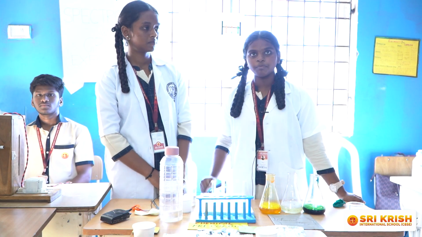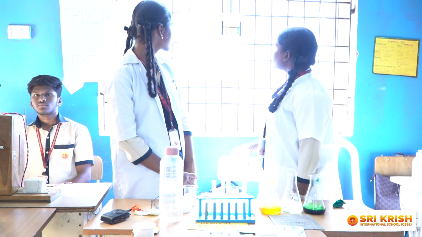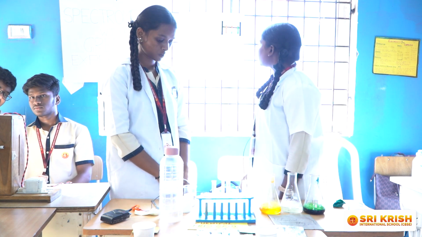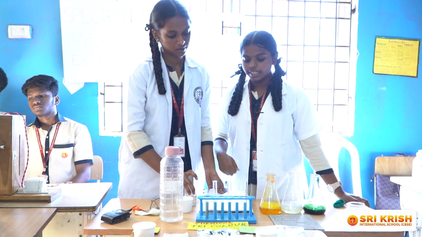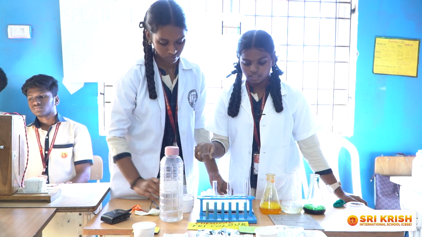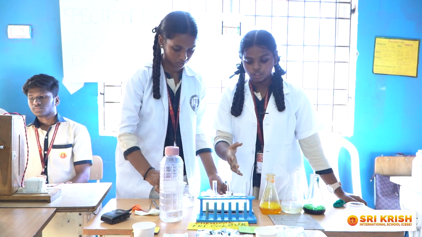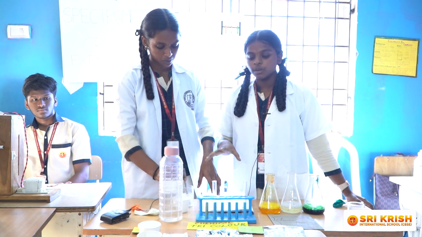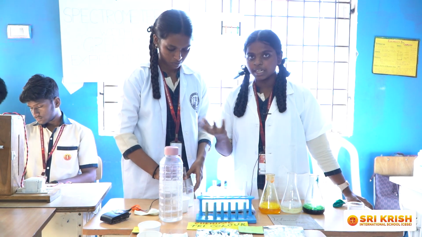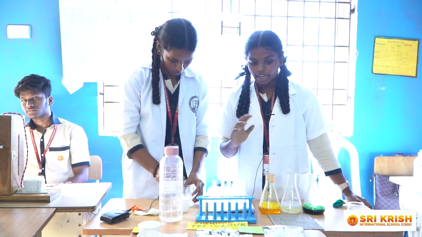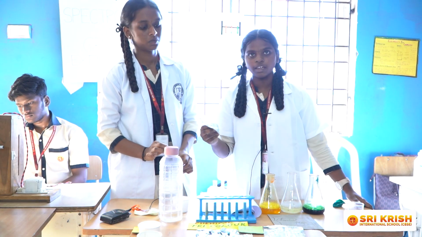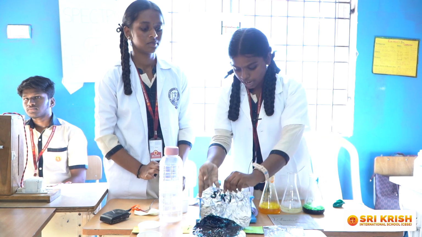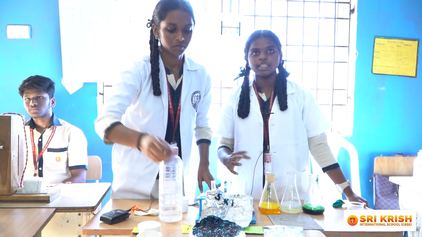Today I am going to present biodegradable plastic. Biodegradable means the ability to decompose naturally within a year with the help of microorganisms and other bioprocesses. Firstly, take a beaker and add glycerol and starch powder, and add lemon juice and mix it well. Transfer into a bowl and heat it until it becomes a thick paste, and apply this paste onto an aluminium foil. It will be like this, and dry it for 2 or 3 weeks.